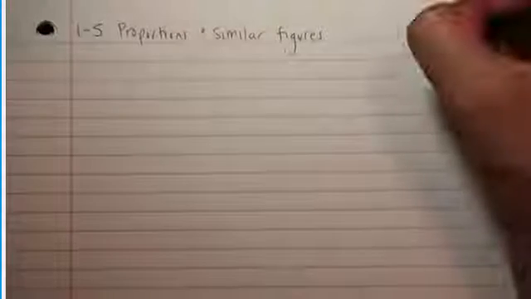Along with solving proportions is proportions, and then we are sometimes given similar figures. So on the next page of your journal, let's go ahead and head it first, and then we're going to glue in the other part of notes. So go ahead and label it 1-5, proportions and similar figures.